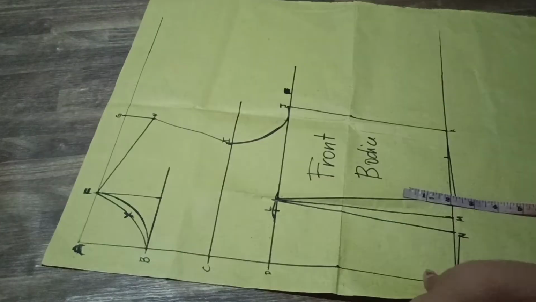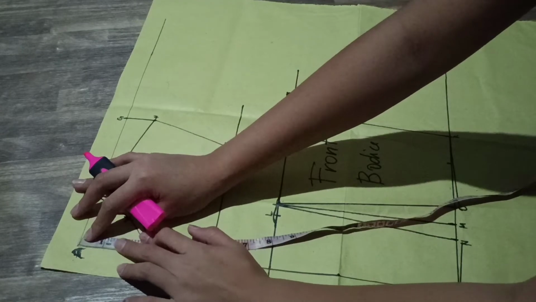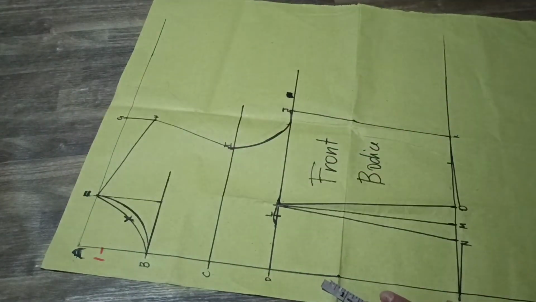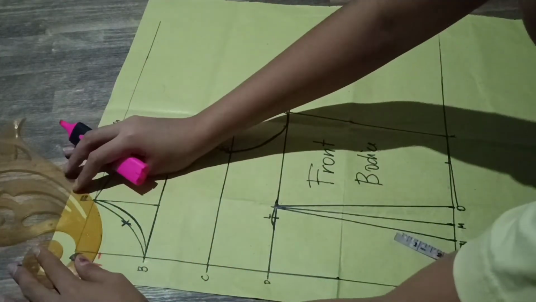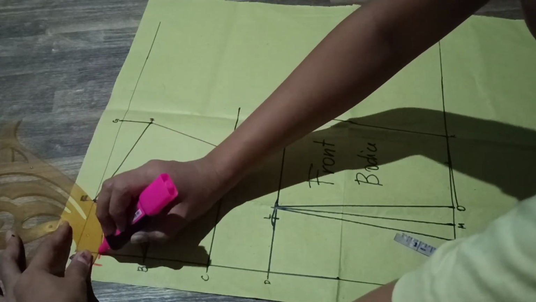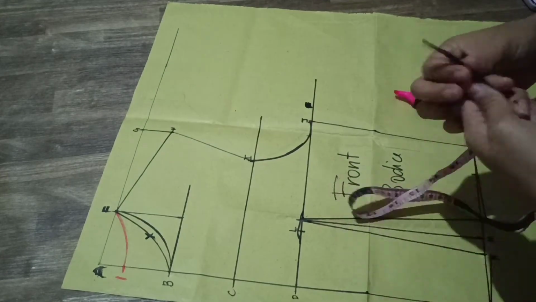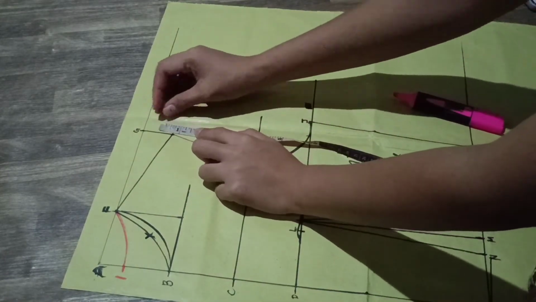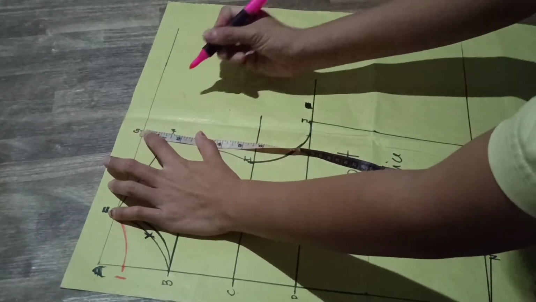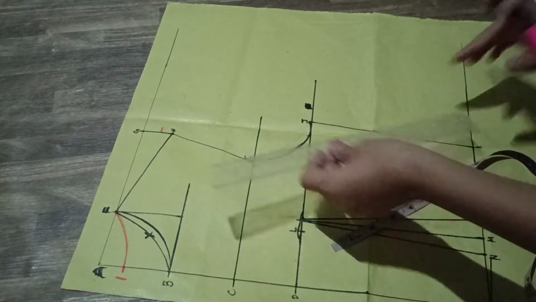Next, let's move on to the back bodies. Going to use red marker. From point A, measure 1 inch to locate point 1. Then shape it with the use of French curve from point M to point 1. To get the back shoulder, raise 1/2 inch from point H to get point 2. Then connect F to point 2 with a diagonal line using a ruler.